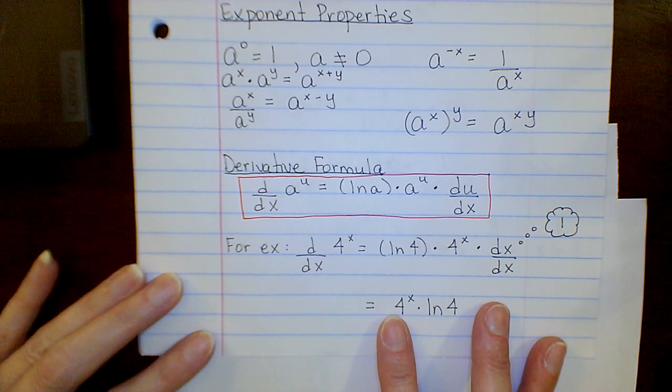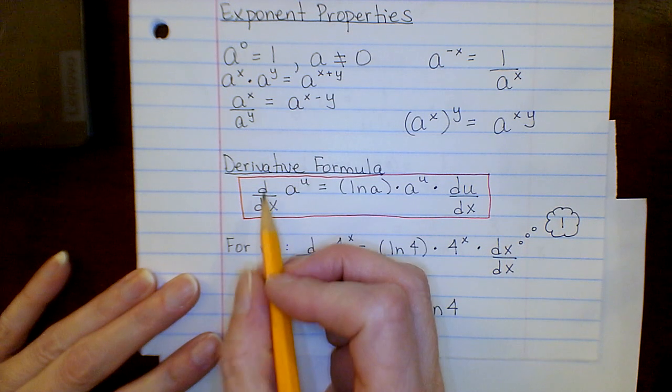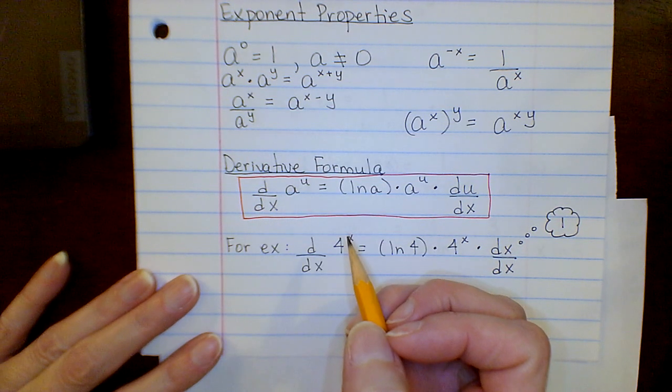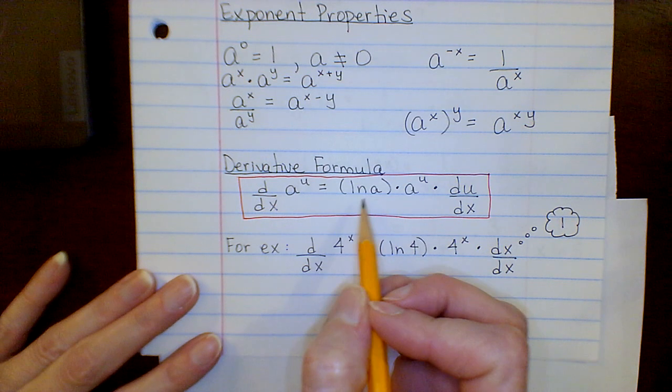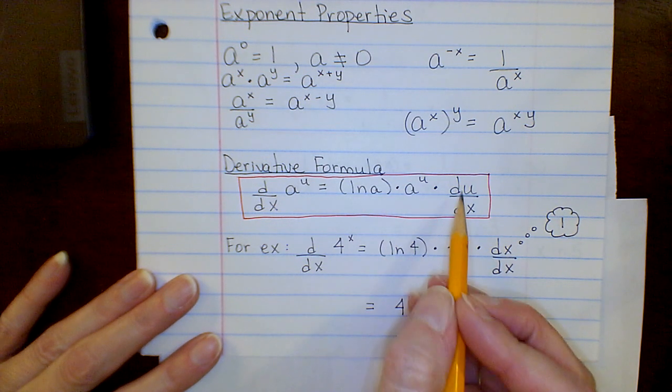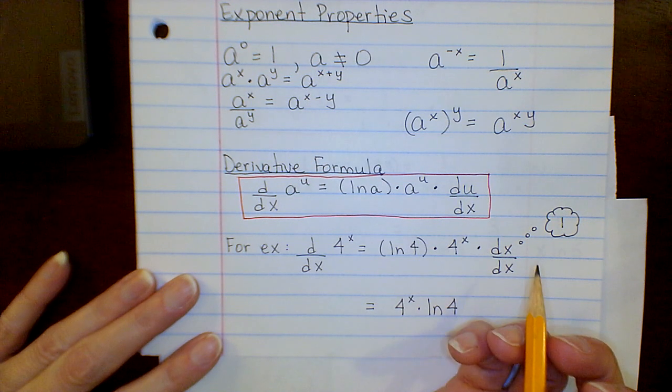Okay, so our first derivative formula for this section is the derivative of a to the u. The derivative of a to the u is natural log a times a to the u, and then we've got the chain rule happening here, times du dx.